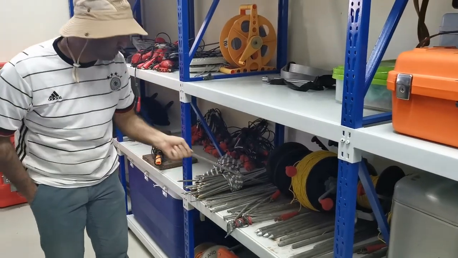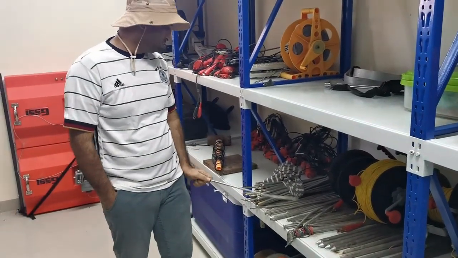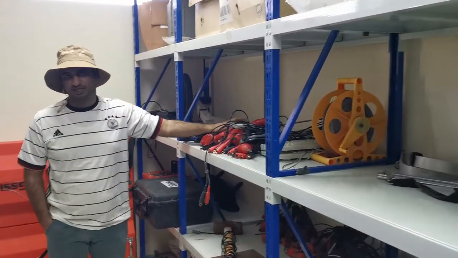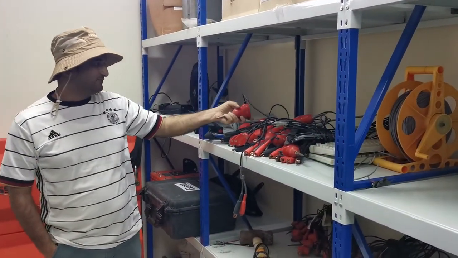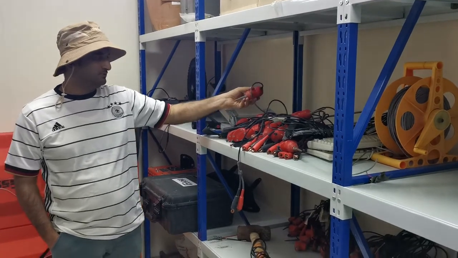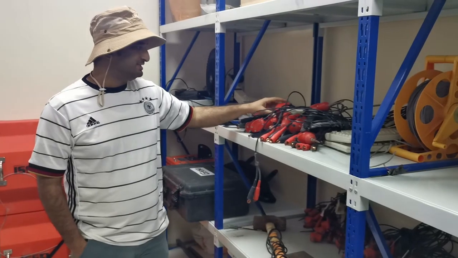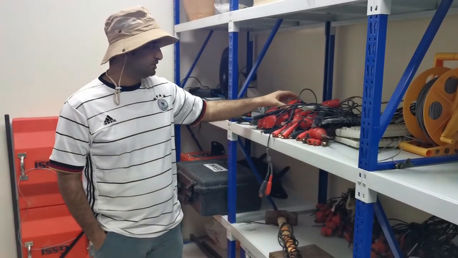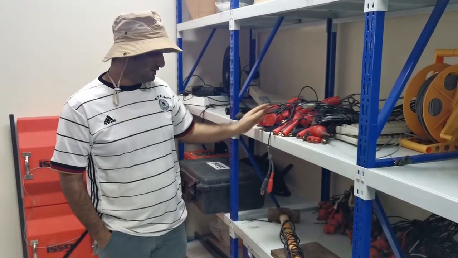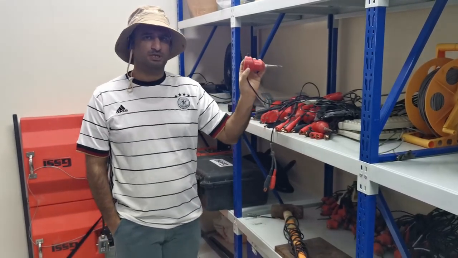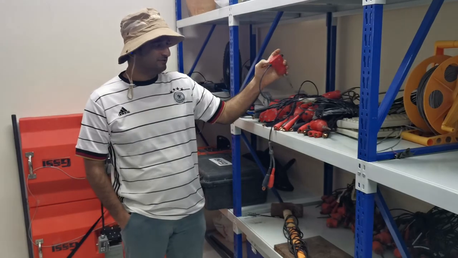Those are the electrodes we dig into the ground. We have the geophones on this side. We have different types of geophones. Whenever I say different types, I mean the various frequency limitations, or the natural frequencies of these geophones. For example, this one we use for mass flow surveys.